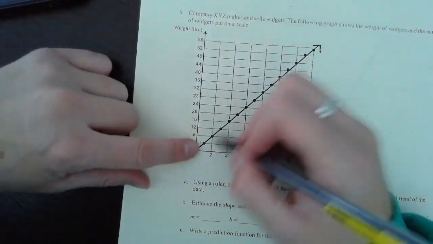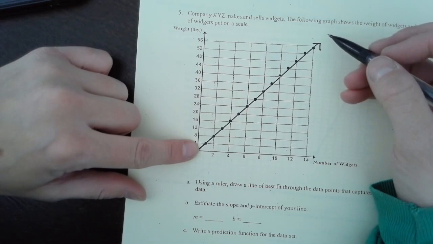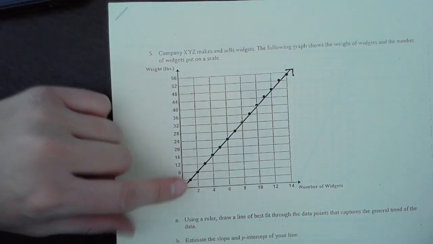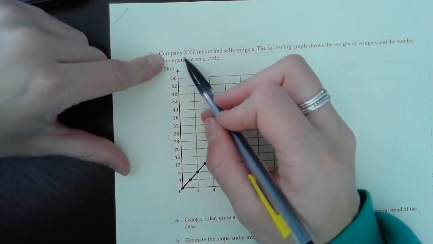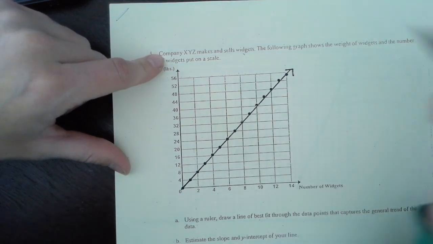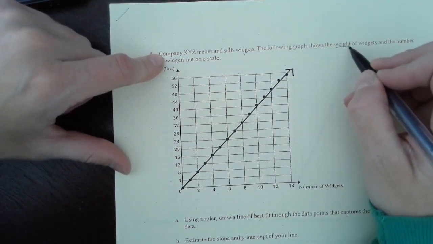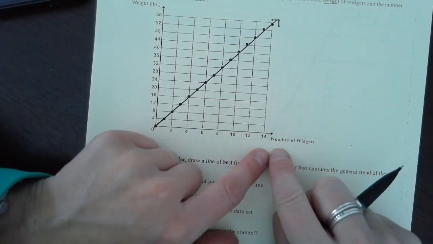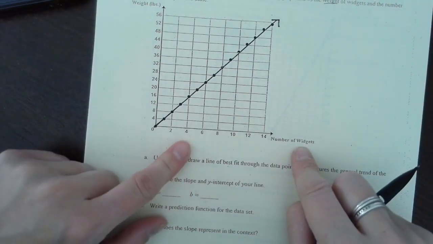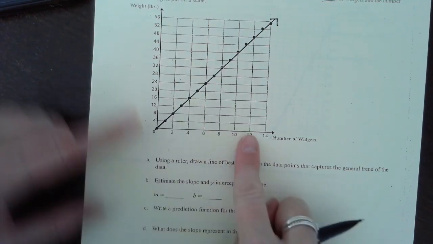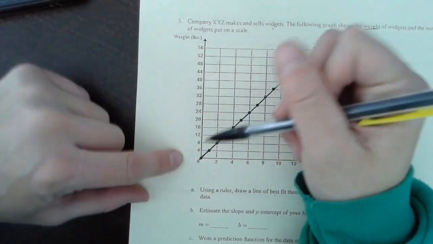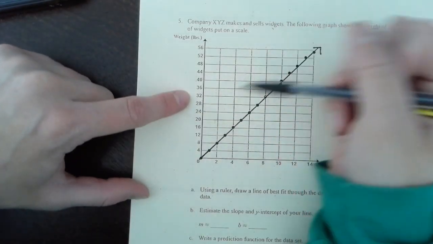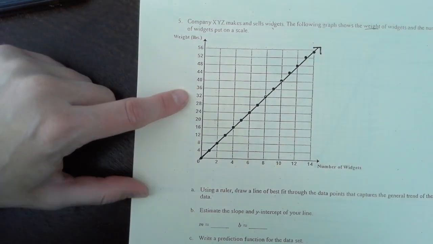So you have the same thing on your worksheets for today. You have a scatter plot that has been drawn, and then we drew in the line of best fit for you so we could ask similar questions. So on number 5, company XYZ makes and sells widgets. We are trying to figure out the weight of the widget and the number of widgets. On the scale where the number of widgets is, which is on the bottom, notice each box is worth 2, and then the weight of the widgets is going up. So again, each box is worth 4. You have to really pay attention to your scales.